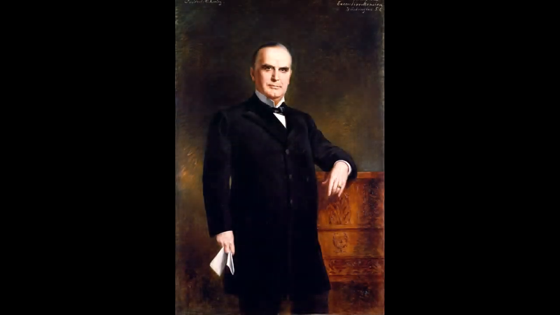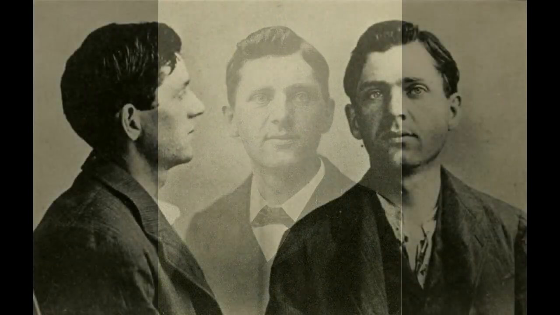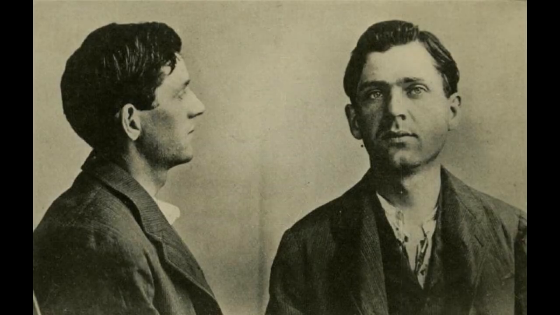William McKinley was assassinated on September 6, 1901, inside the Temple of Music on the grounds of the Pan American Exposition in Buffalo, New York. McKinley was shaking hands with the public when he was shot by Leon Czolgosz, an anarchist. The president died 8 days later on September 14 from gangrene caused by the bullet wounds.